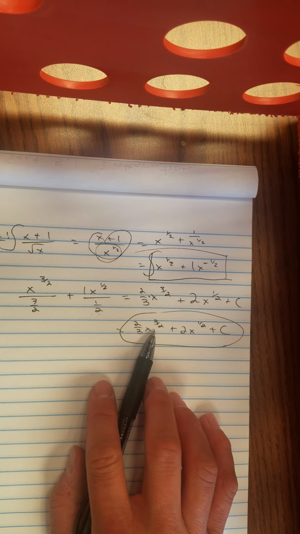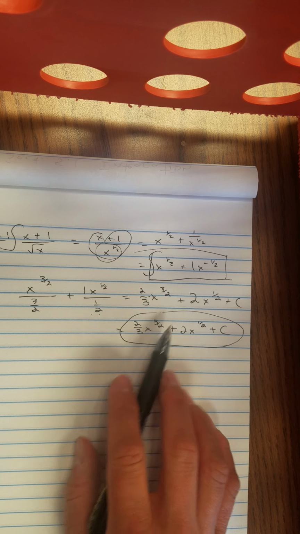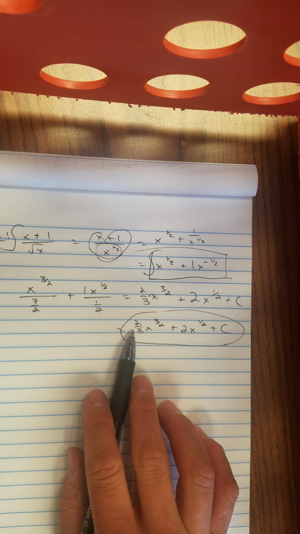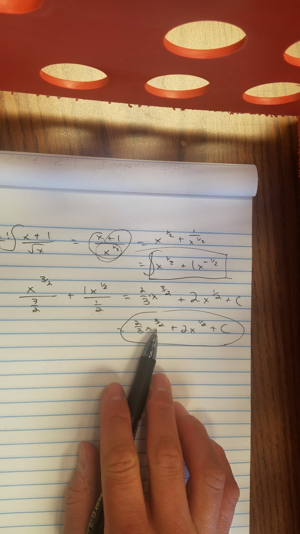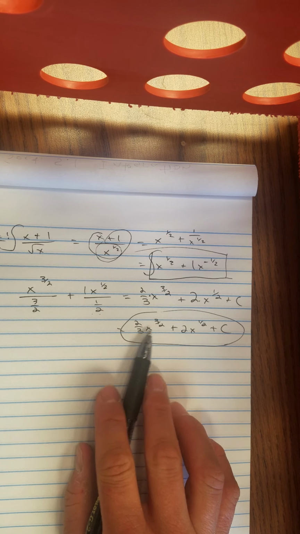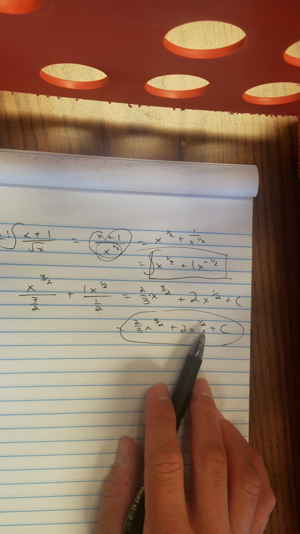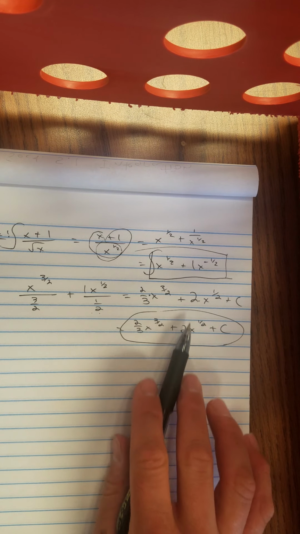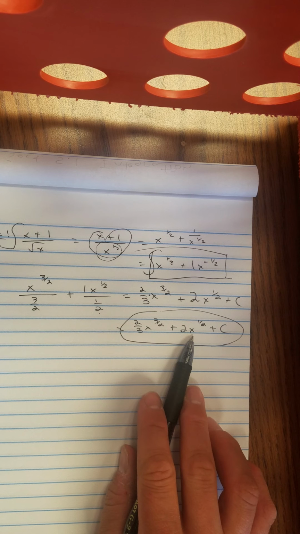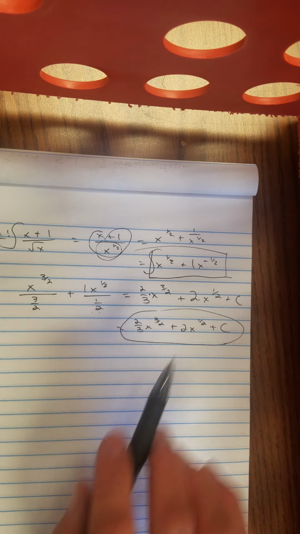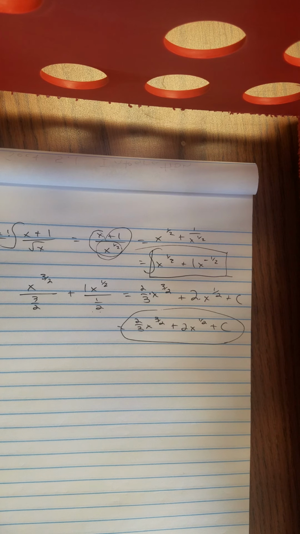If you think about this, this would differentiate right back to here. 3/2 times 2/3 would be 1. Drop this exponent down by 1, so 3/2 minus 1 would be 1/2. This would be 1x to the 1/2 power. That's exactly what we have right here. Do the same thing here. Multiply 1/2 and 2, you get 1. Subtract that 1 from this exponent, it would be x to the negative 1/2. That's right there. The derivative of any constant is 0.